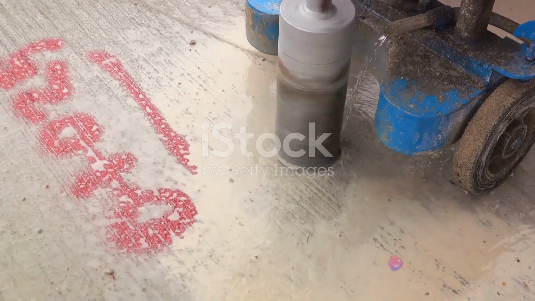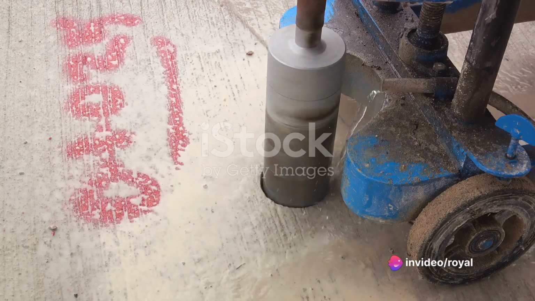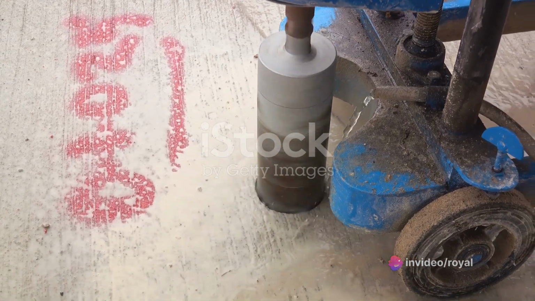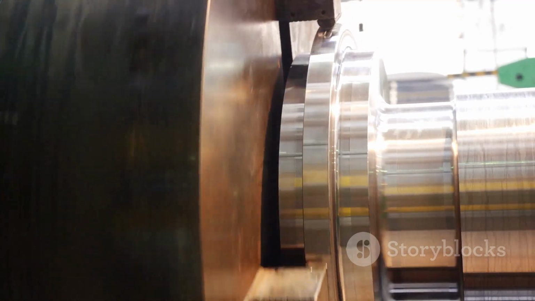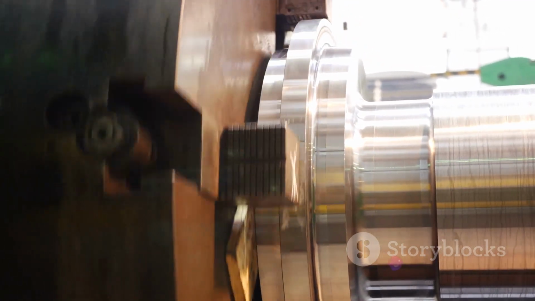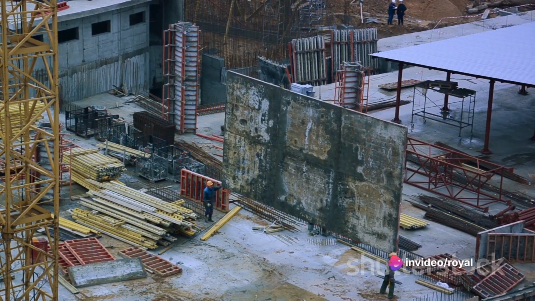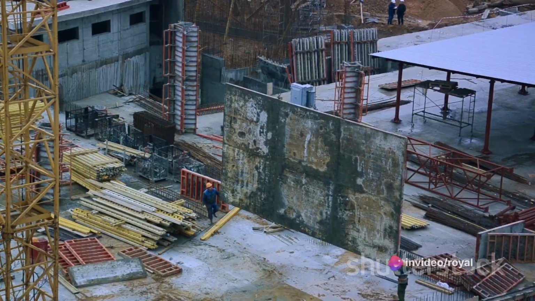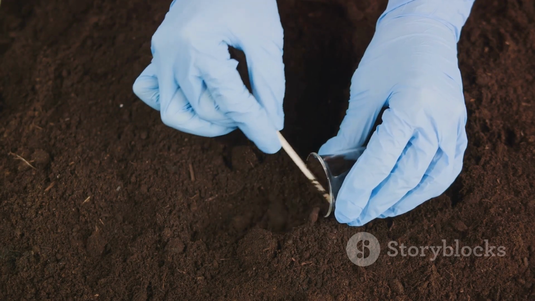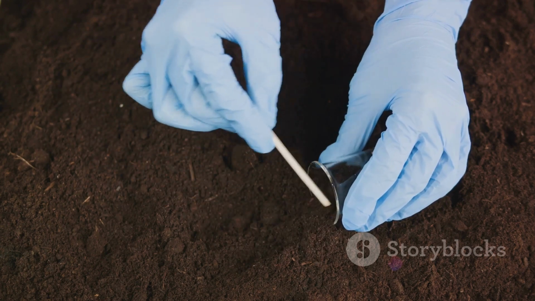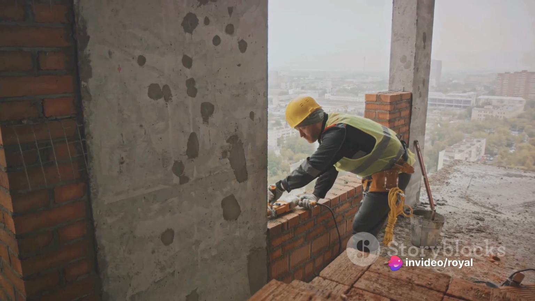Moving on to the drilling phase. This is where we bring in the core cutting machine, a specialized tool designed to drill cylindrical holes into the structure. Depending on the material and the size of the core needed, different types of core cutters may be employed. The machine is positioned accurately over the marked spot, and the drilling begins. The key here is to maintain a steady pace and apply even pressure to avoid any damage to the surrounding structure.